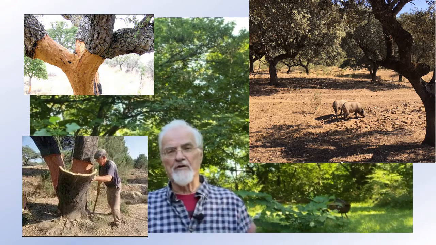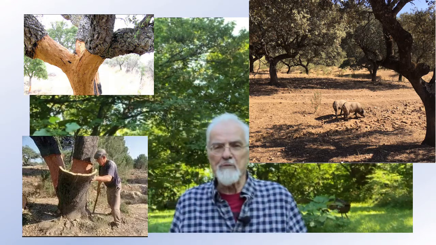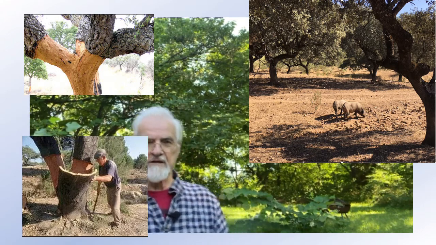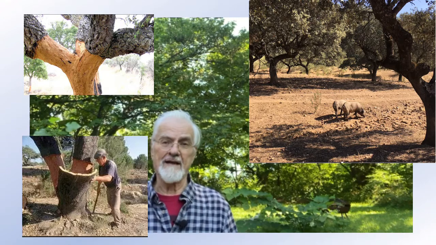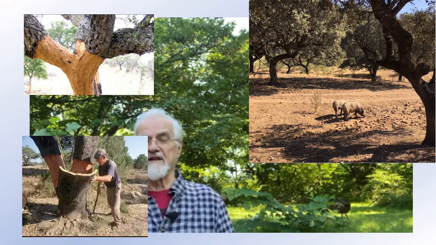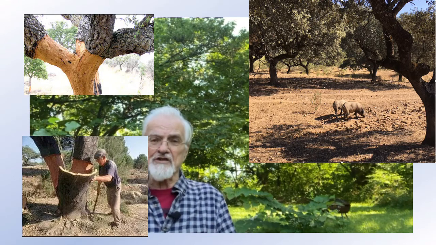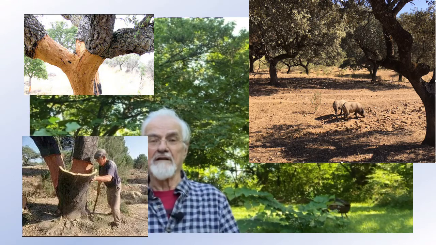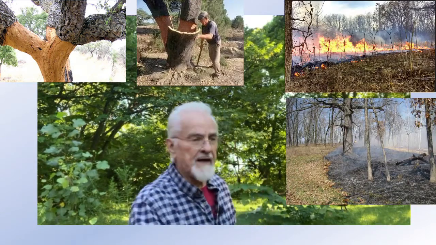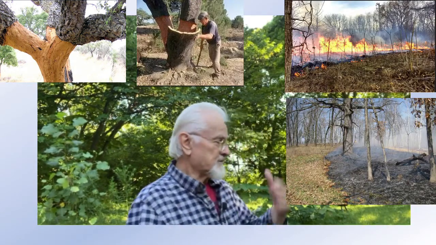Now, most people would agree that the reason the cork oak's bark grows as thick as it does is that it's an evolutionary adaptation to fire. And fire is one of the most important things that maintains systems like this in the wild. So here you see the Dehesa system burning, and you see the results of the burning.